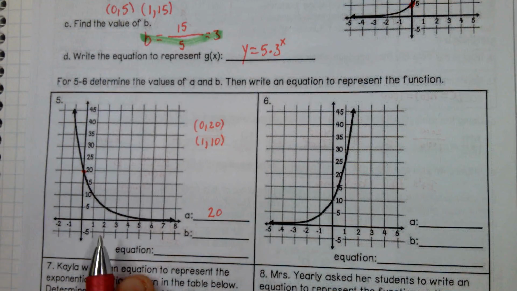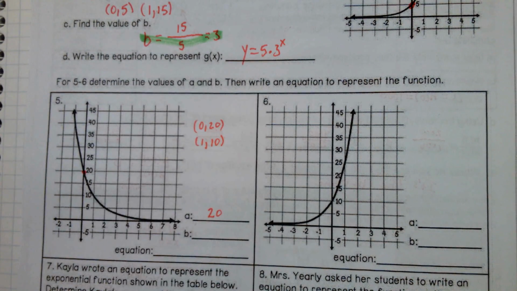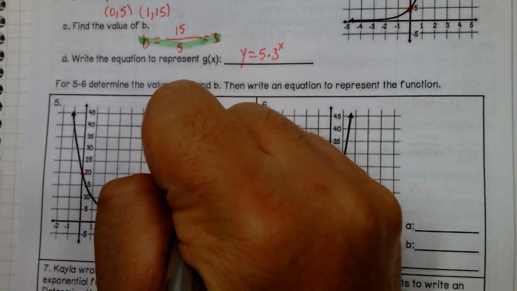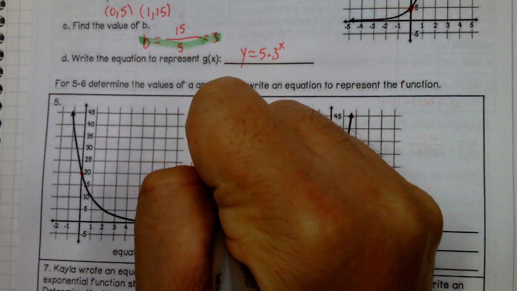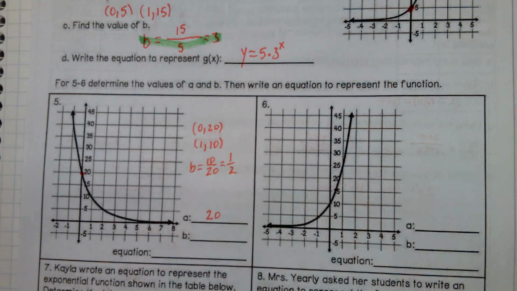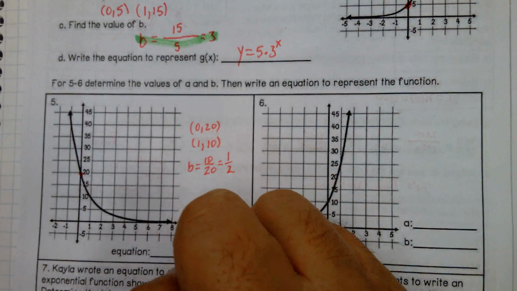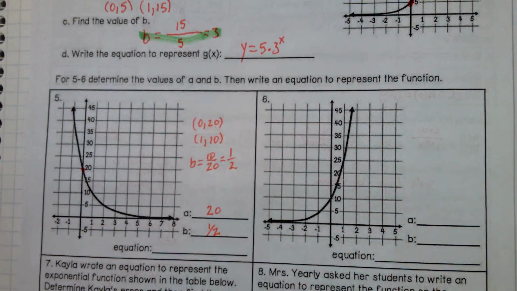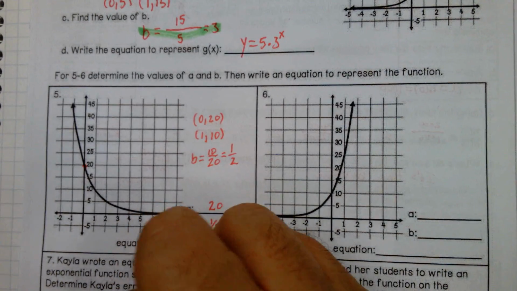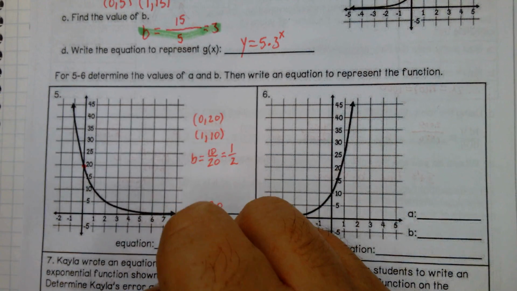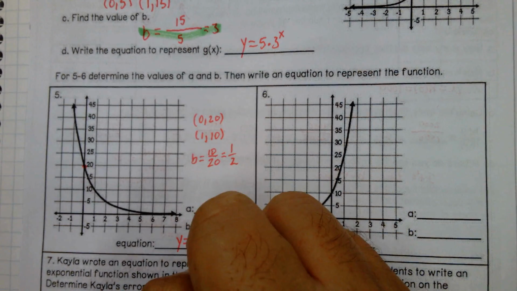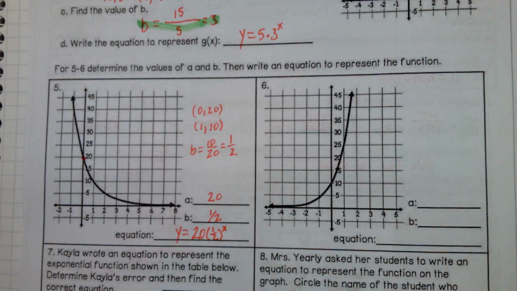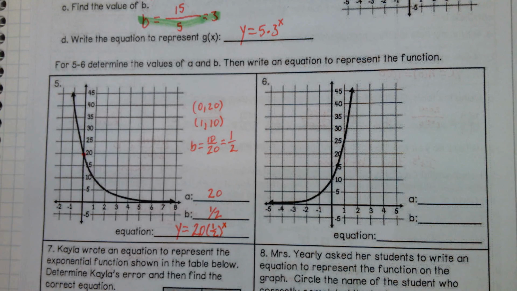I'm going to pick those two values. B is going to be 10 over 20, which is 1 over 2. So our equation is y equals 20 times 1 over 2 to the x. Or you can put 0.5 to the x.